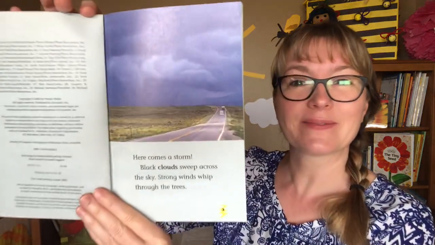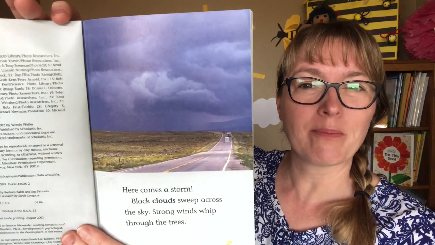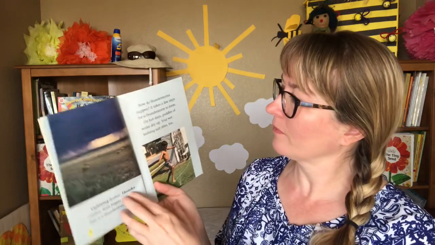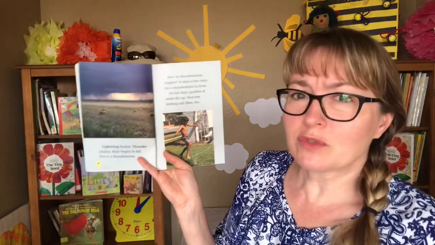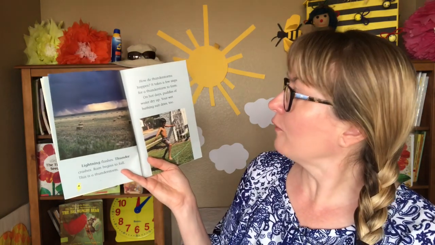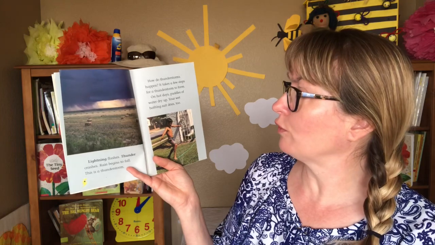Here comes a storm. Black clouds sweep across the sky. Strong winds whip through the trees. These are big clouds. Lightning flashes. Thunder crashes. Rain begins to fall. This is a thunderstorm. How do thunderstorms happen? It takes a few steps for a thunderstorm to form.